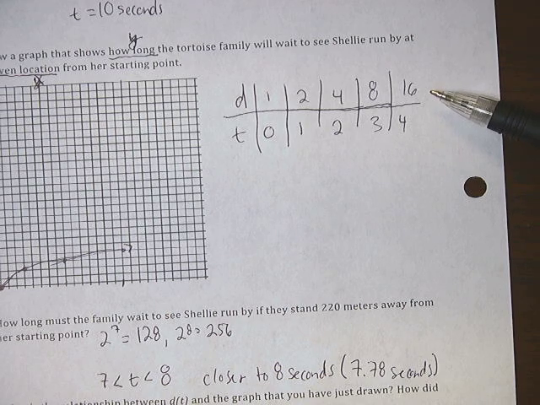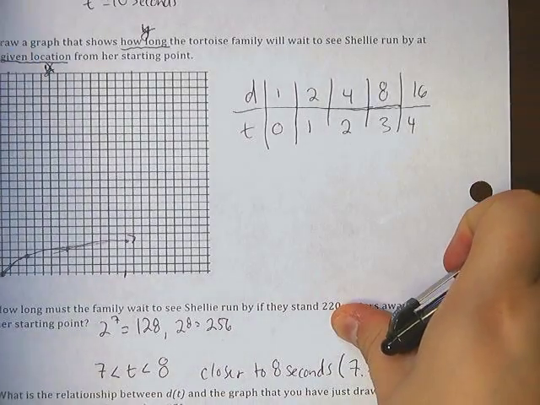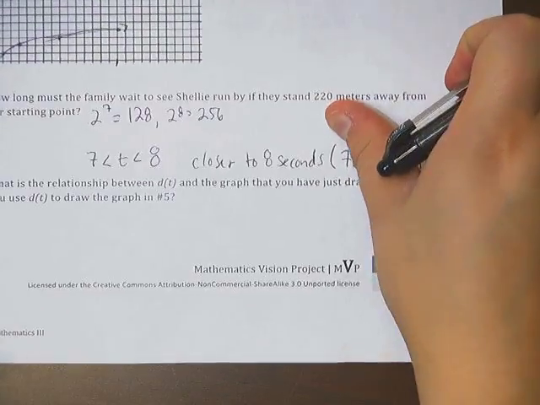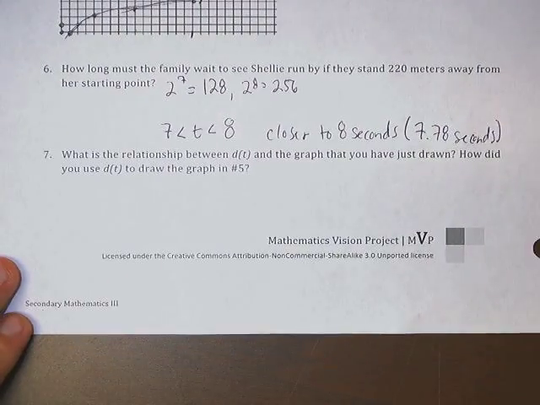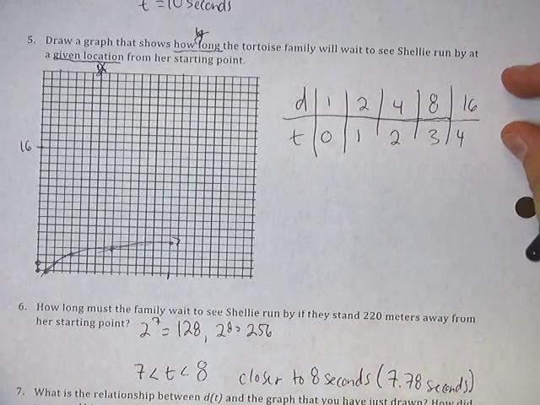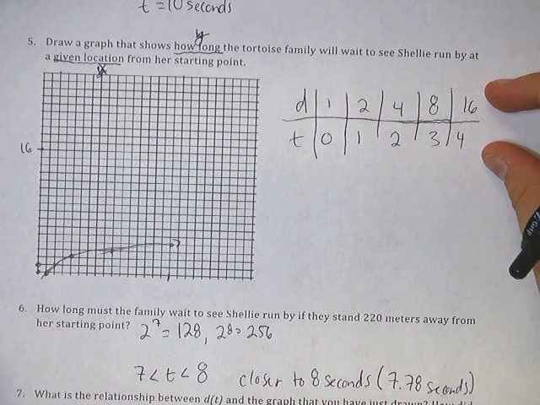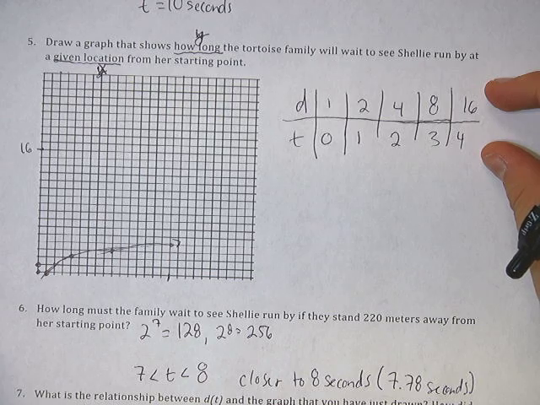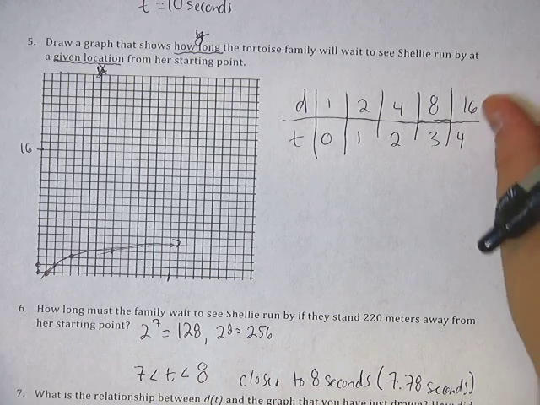Okay. What is the relationship between d of t and the graph that you have just drawn? How did you use d of t to draw the graph in number 5? Well, if you remember, I knew that in order for me to get nice numbers, I needed to use powers of 2. That came from my original function.